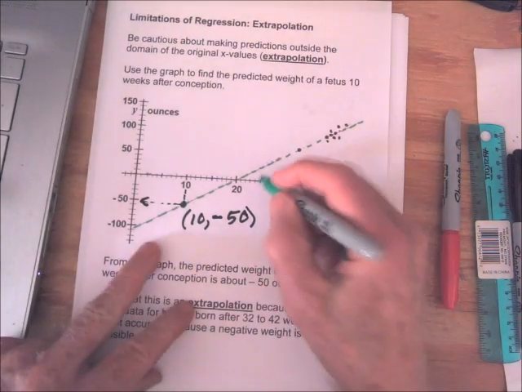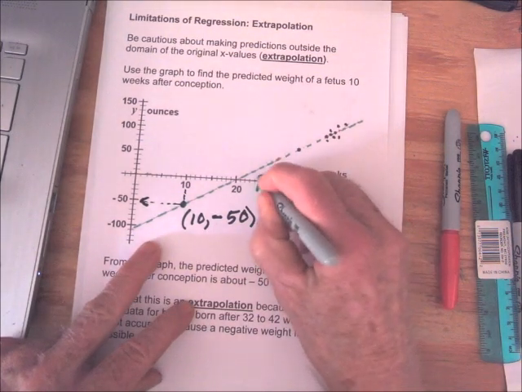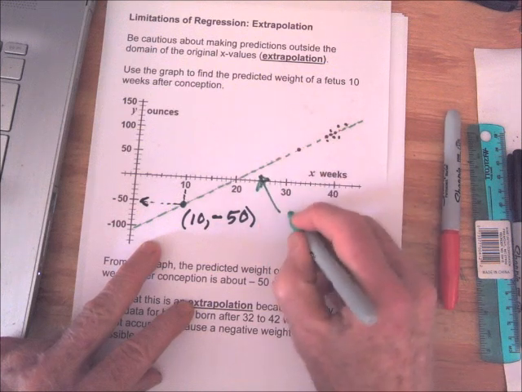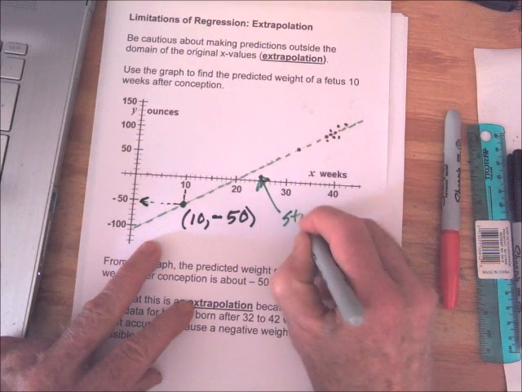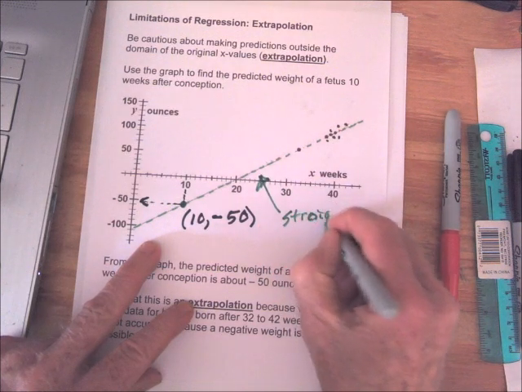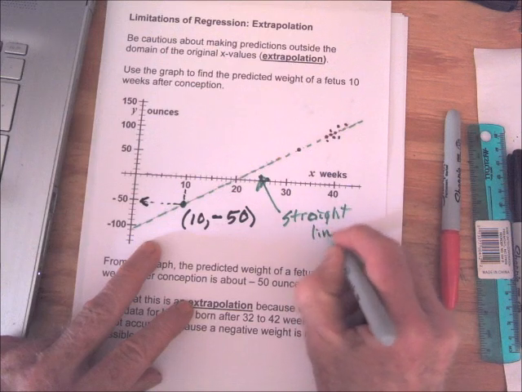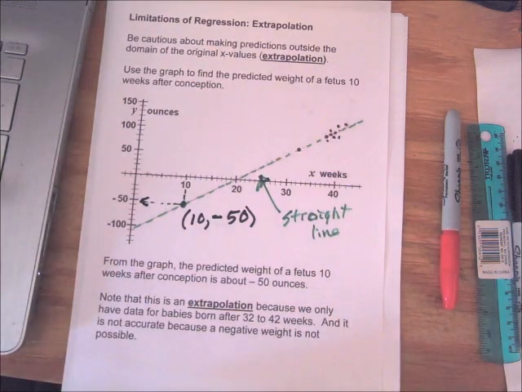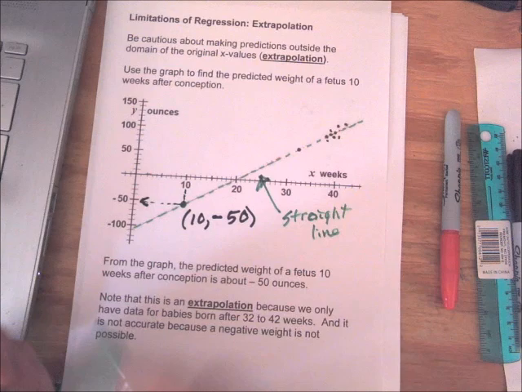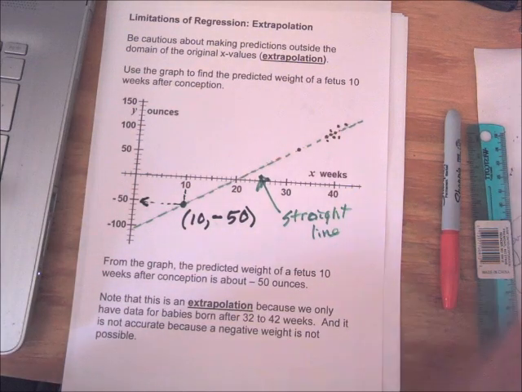This is a straight line here, right? This is our prediction line. It's a straight line. Growth with unlimited food follows what's called an exponential pattern.